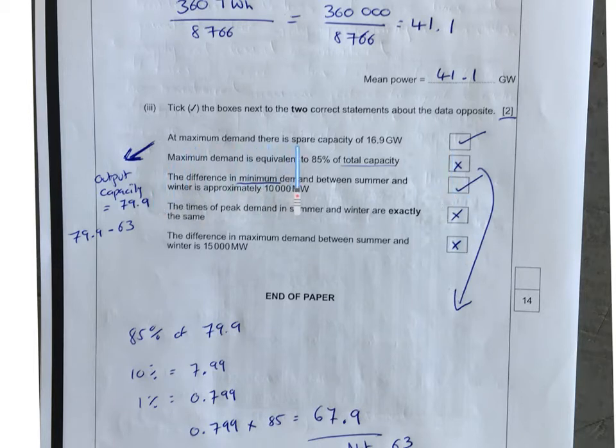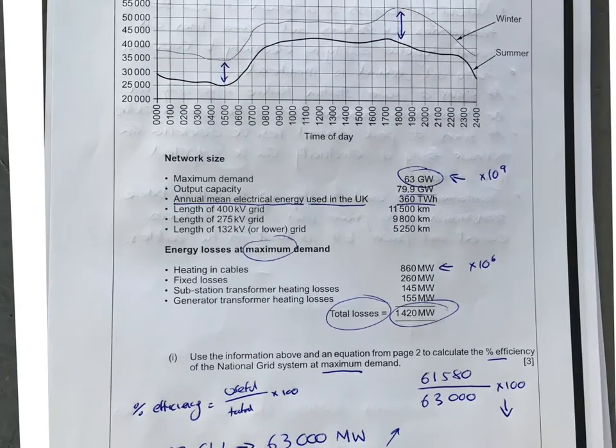At maximum demand, there is spare capacity of 16.9 gigawatts. How did I work that out? I looked at my output capacity, which was 79.9. I'll just show you where that was. My output capacity there is 79.9. That's what it's capable of. But it only generated 63. The maximum demand was 63.